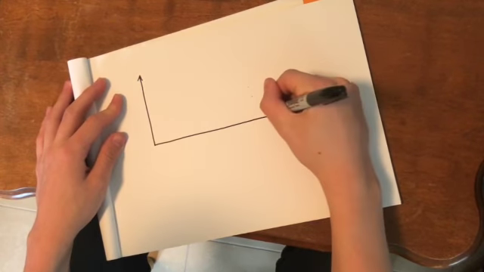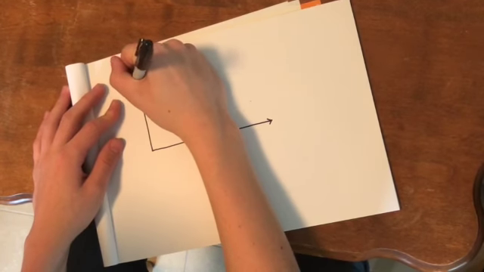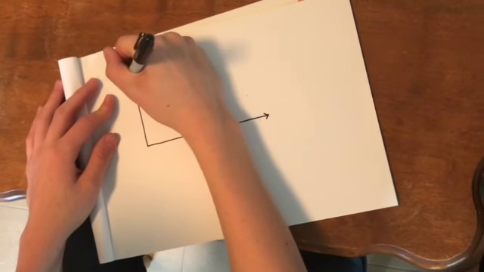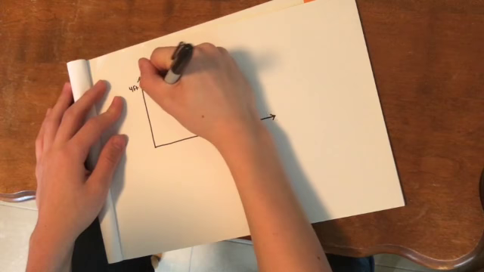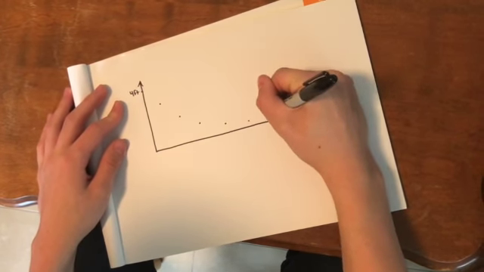Now this problem is a geometric sequence, at least solving for the apex height is. If we're solving for the maximum height traveled by the ball, it is going to be a summation. But right now we're just going to talk about the equation to begin with.